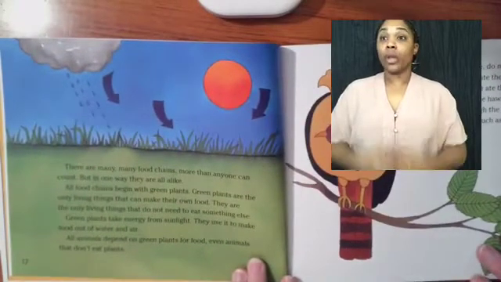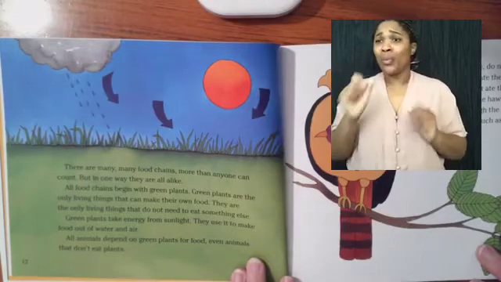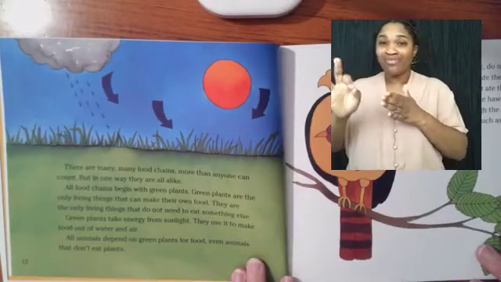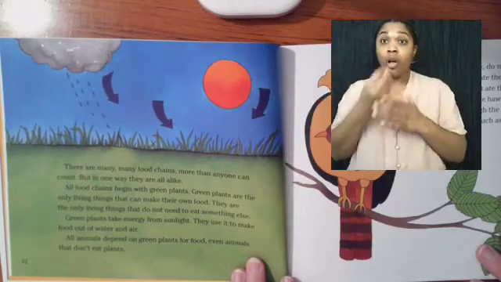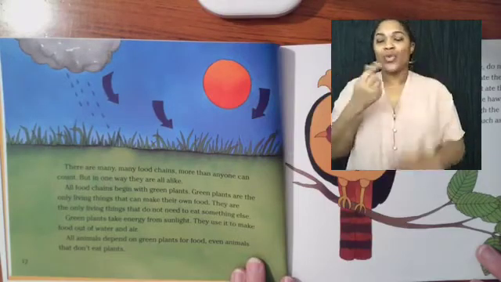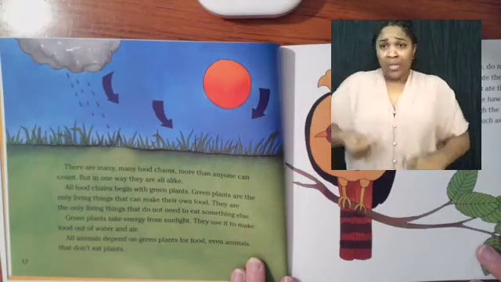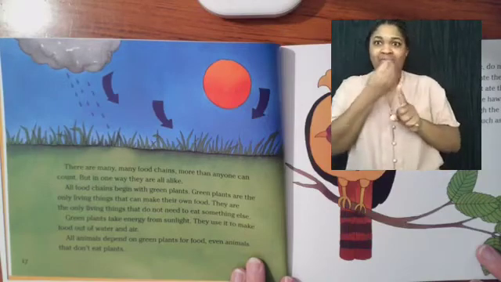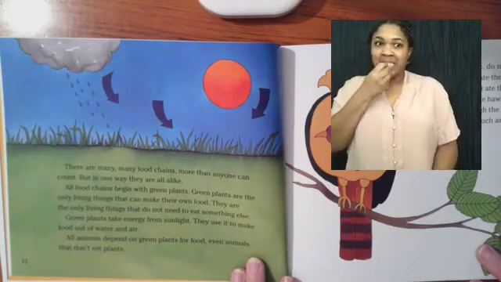There are many, many food chains, more than anyone can count, but in one way, they are all alike. All food chains begin with green plants. Green plants are the only living things that can make their own food. They are the only living things that do not need to eat something else.